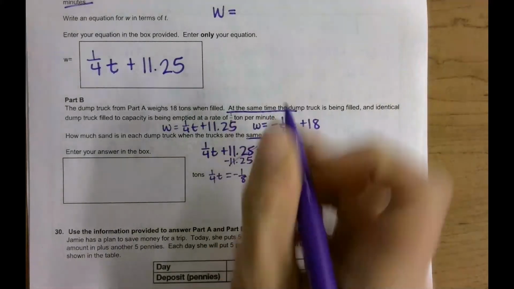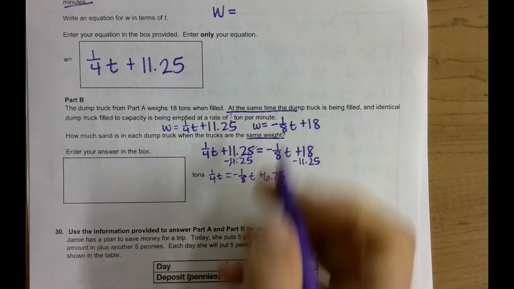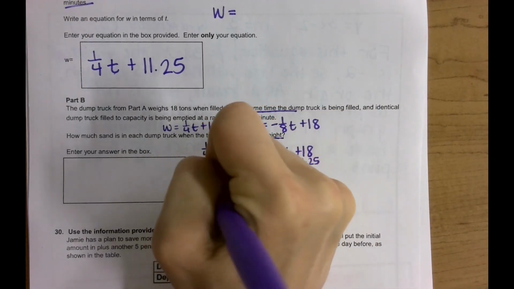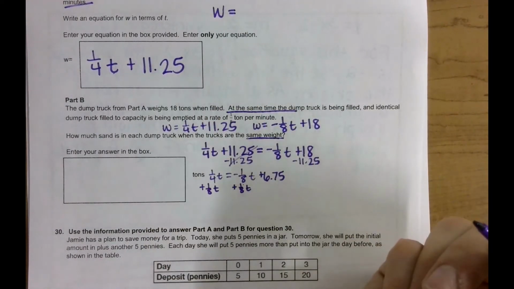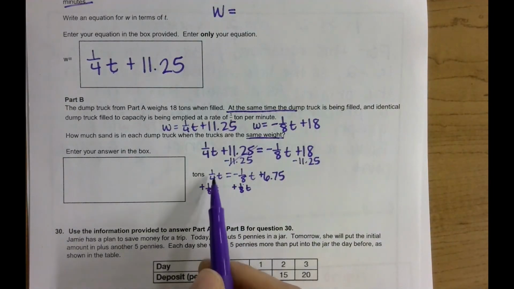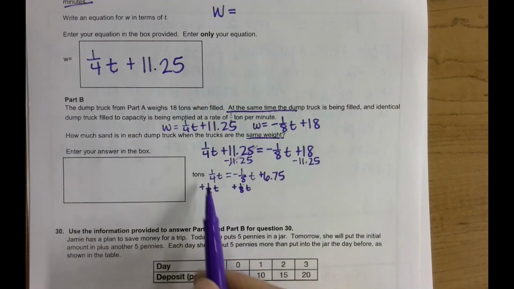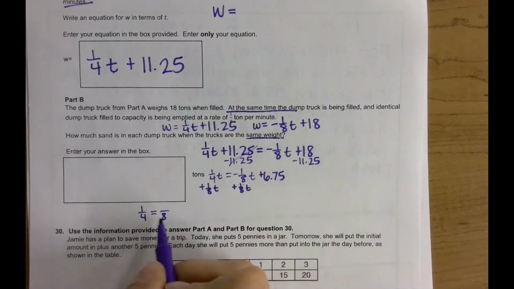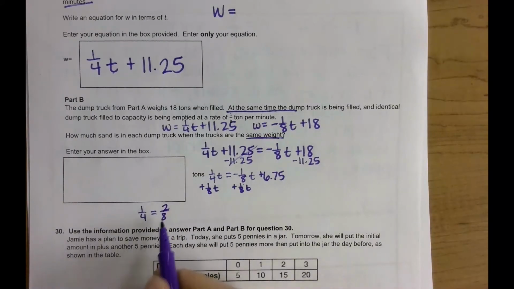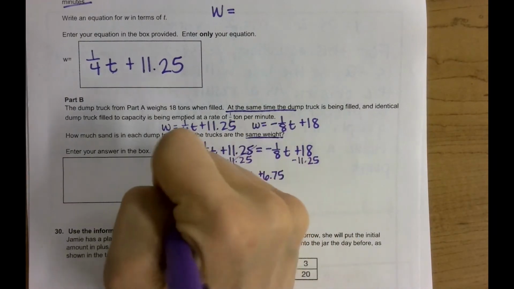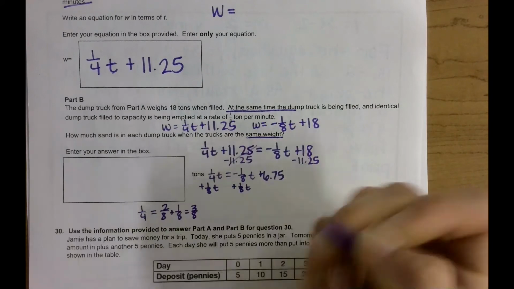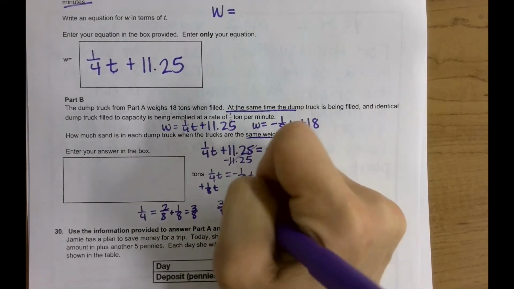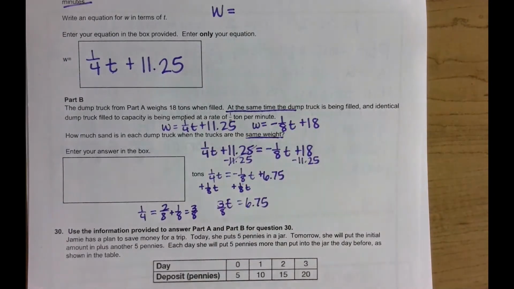Then I want to get all my variable terms on one side. So if this is negative 1/8 T, I need to add 1/8 T to both sides. In order to add fractions, I need a common denominator. So I'm going to convert this 1/4. I need it to have the same denominator of 8. 4 times 2 is 8, 1 times 2 is 2. 2/8 is equivalent to 1/4. Plus 1/8 would be 3/8. So I'm left with 3/8 T equals 6.75.